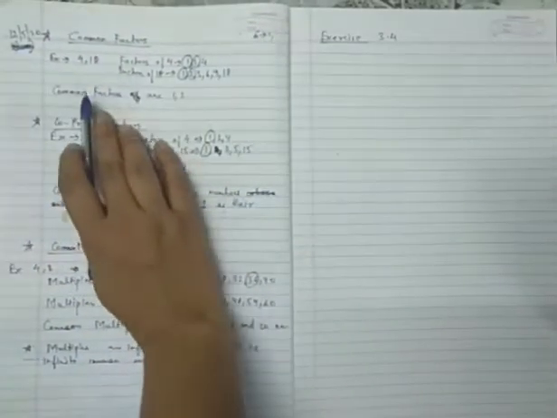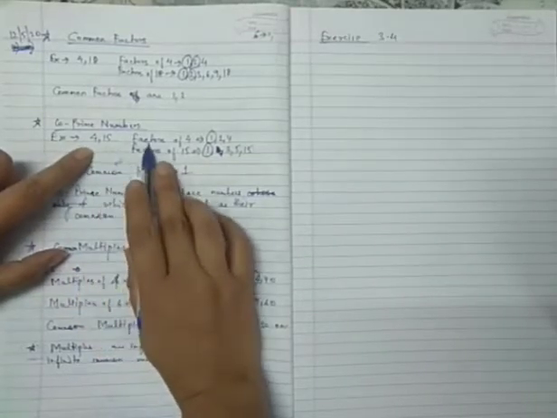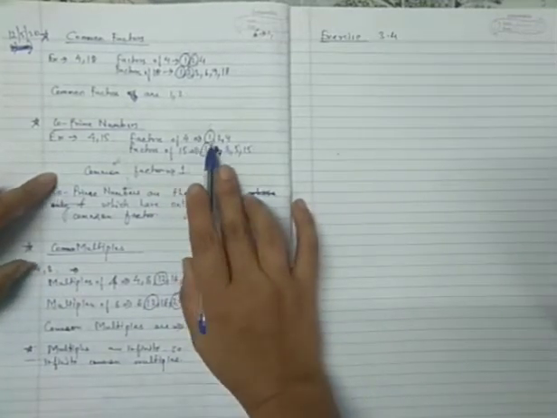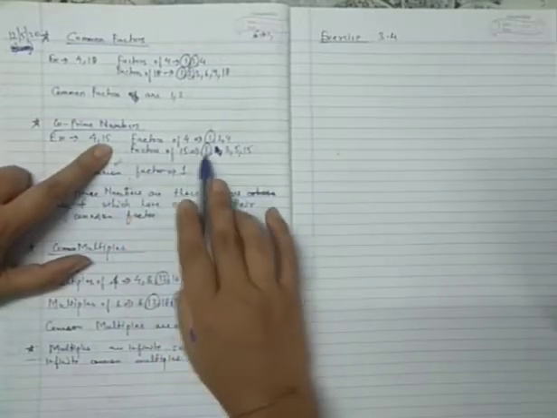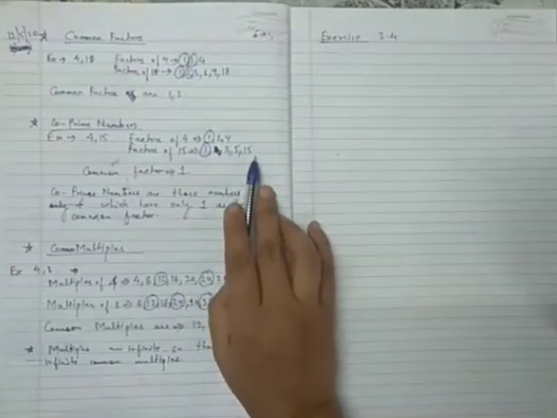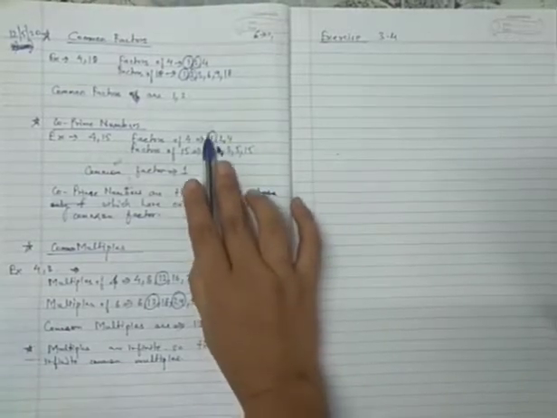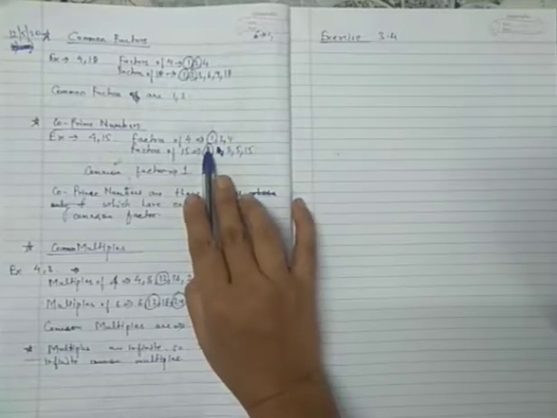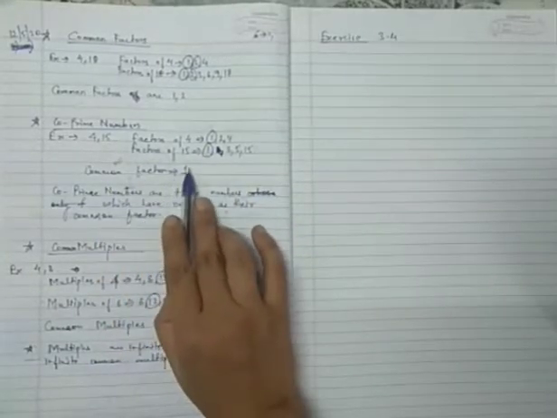Now suppose I have another example. Consider 4 and 15. Here we will write the factors of 4 as 1, 2 and 4 because 4 comes in the table of 1, 2 and 4. Now we will write the factors of 15. Factors of 15 will be 1, 3, 5 and 15. Now we will find the common factors. Here only number 1 is the common factor. So we will write here the common factor is number 1.